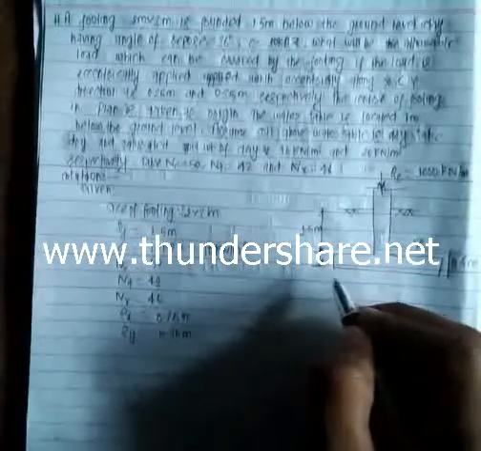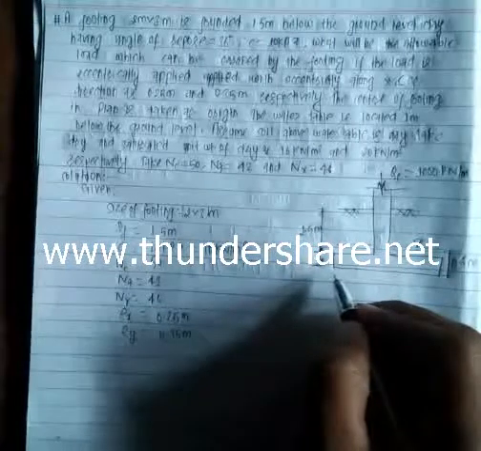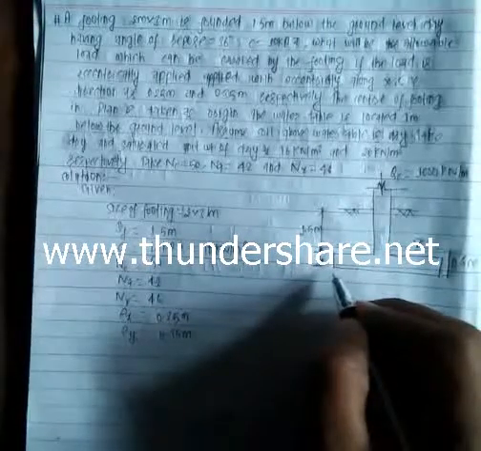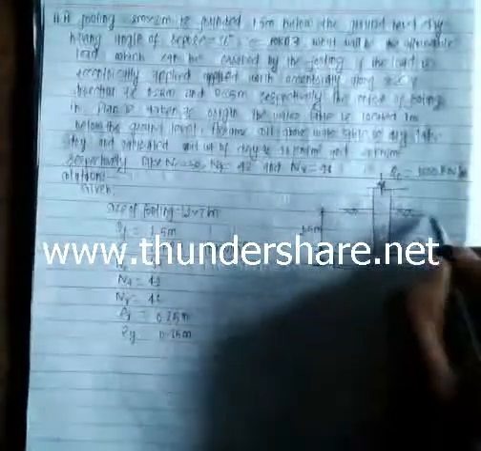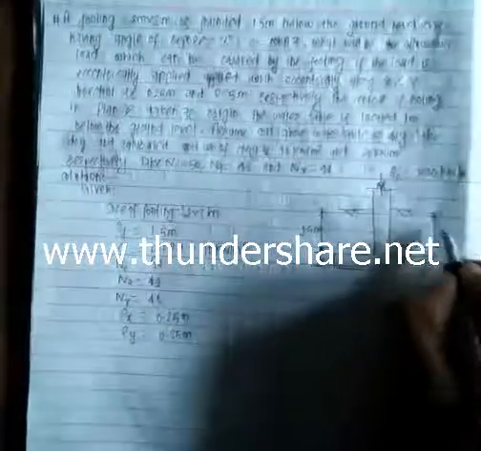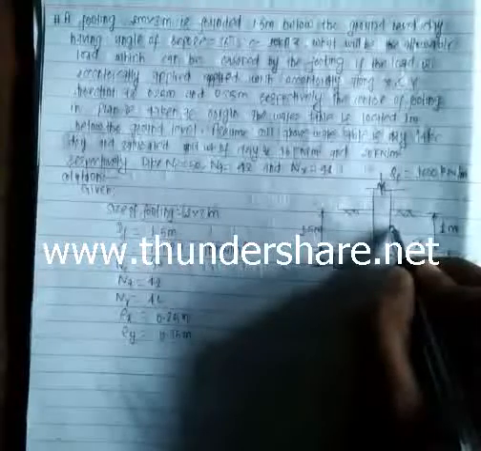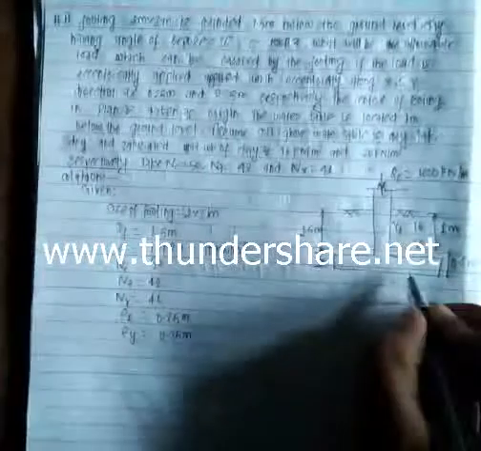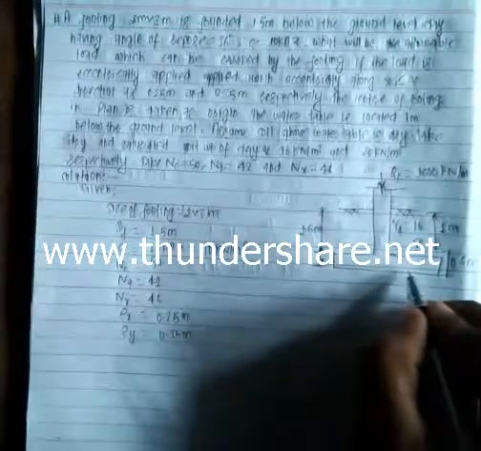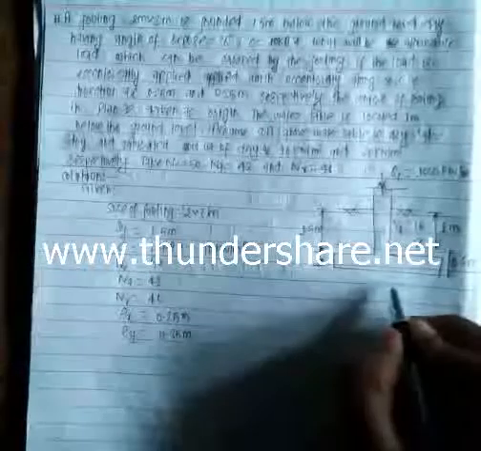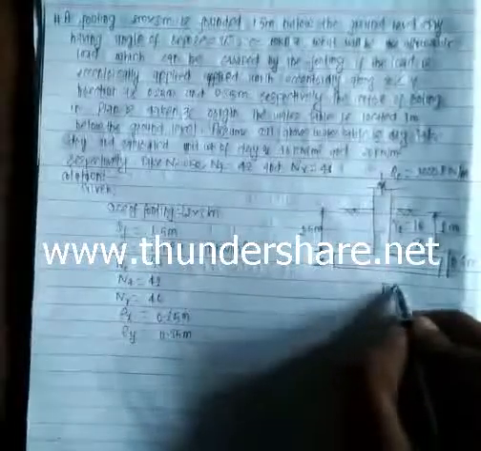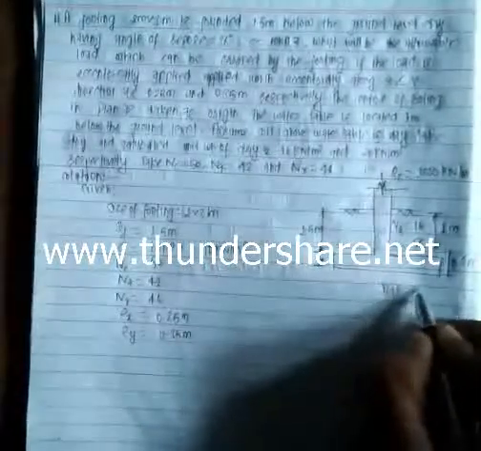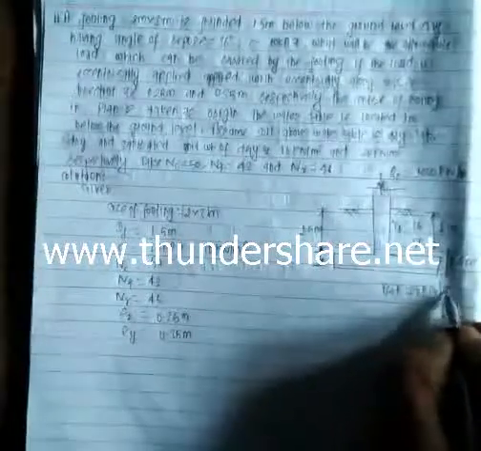And similarly we have water table 1 meter below the ground surface, and above the water table, that is the dry sand, the unit weight of dry sand is given as 16 kilonewton per meter cube, and below the water table it is given as 20 kilonewton per meter cube.